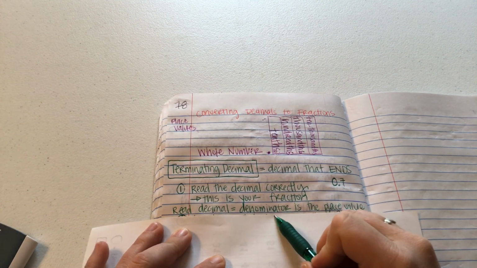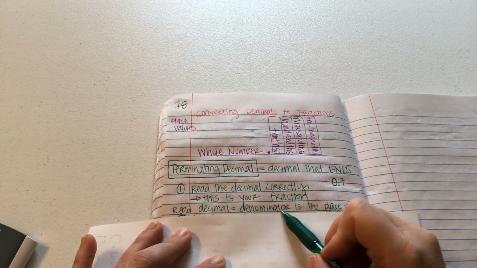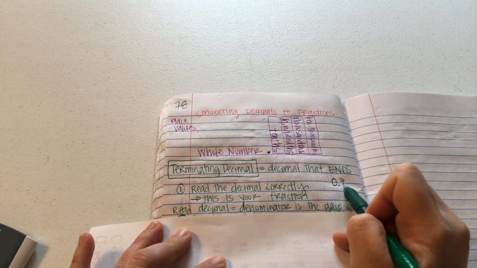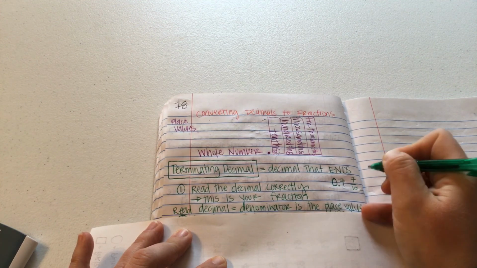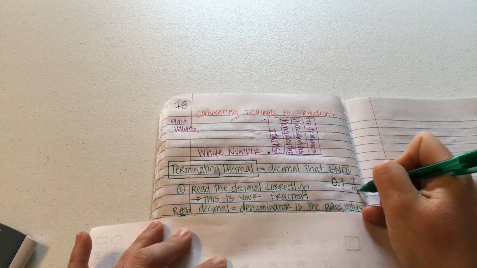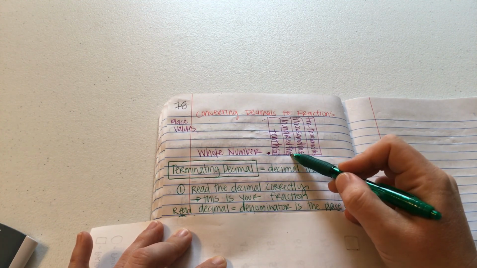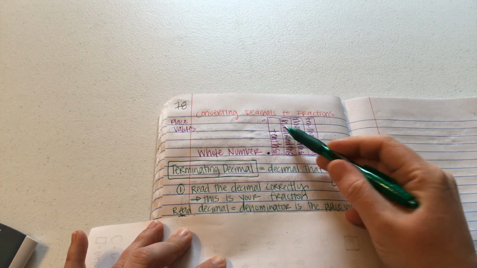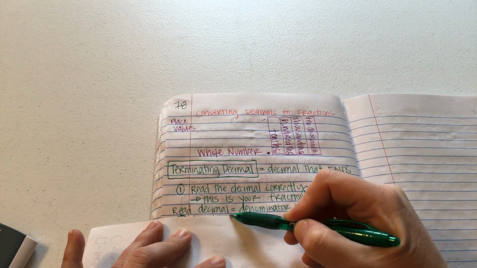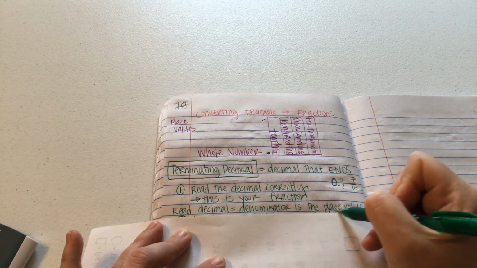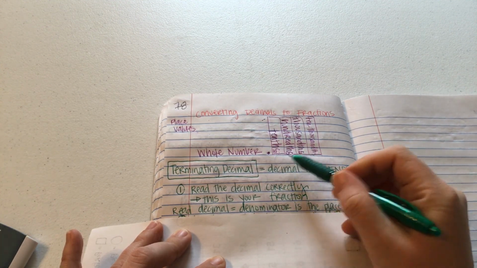If I read the decimal correctly, the denominator is the place value. In our previous lesson, we talked about denominators, right? The denominator is the bottom number. The denominator is your place value. Since my place value right here is the tenths place, my fraction value is 7/10. If I read my decimal correctly and said it was 77 hundredths, my denominator would be 100, because the denominator of my fraction is going to be the place value that it matches with.